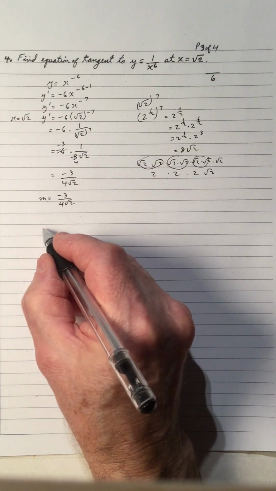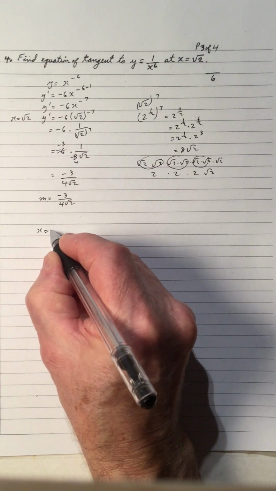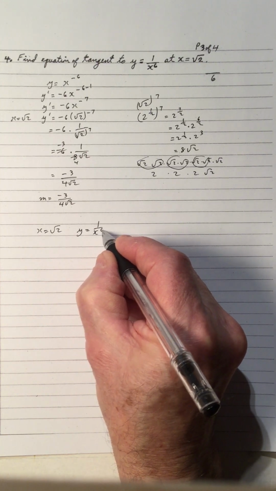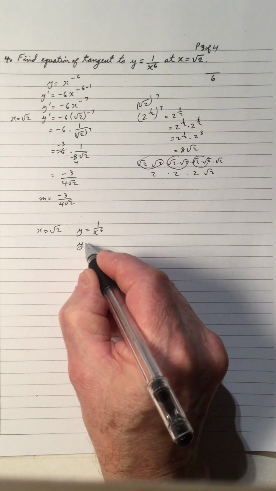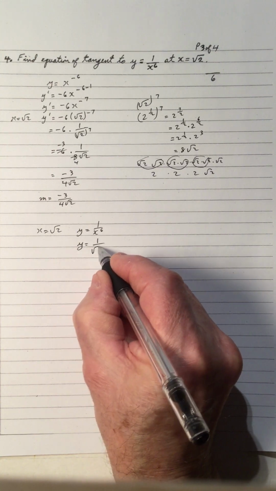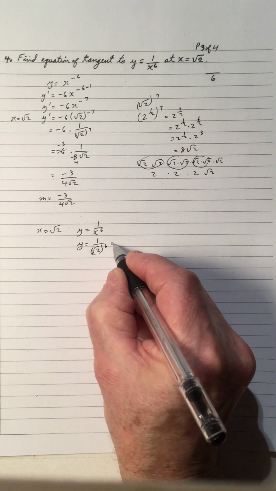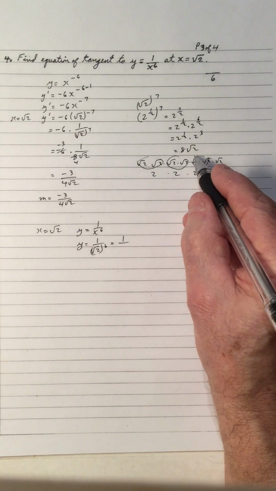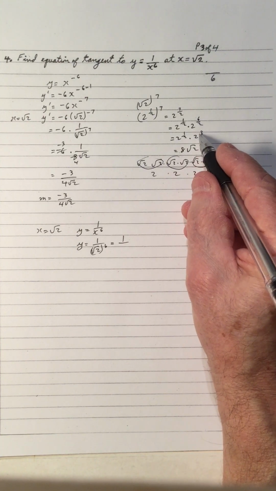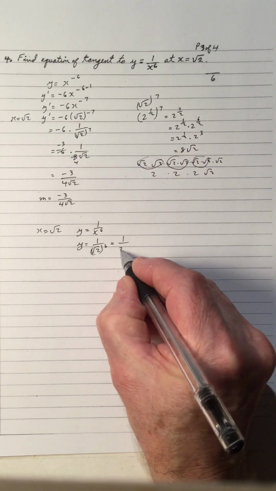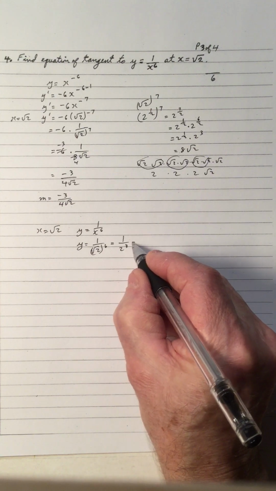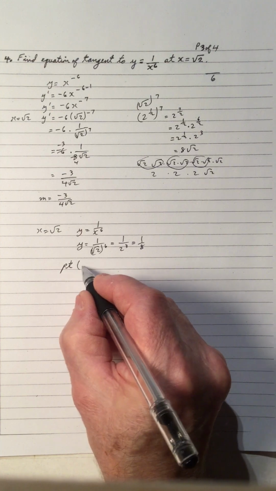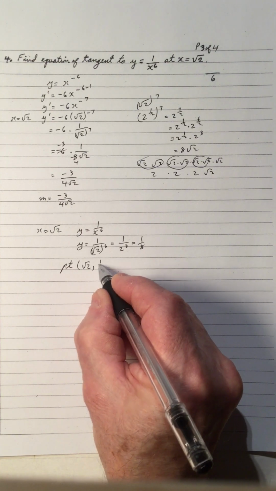So now we need to get the point. If x is root 2, then y equals 1 over x to the 6th. So y equals 1 over root 2 to the 6th power. The 6th power, as you can see right here, is 2 cubed, and that's 1/8. So this point is root 2, comma, 1/8.